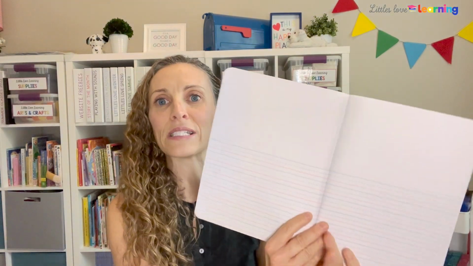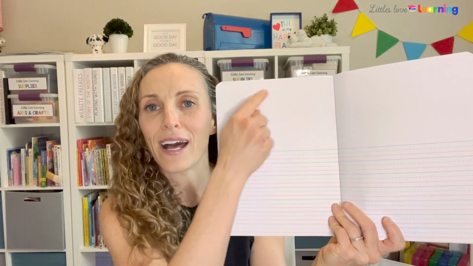So I really like that because it's not only just that one month's poem, it's about all of the months, to see if they can remember them. I have also seen teachers keep a poetry journal, which I think is really fun. And so any journal that you have, these are the ones that I like to use because they have a little space for a picture and then they have the writing lines.